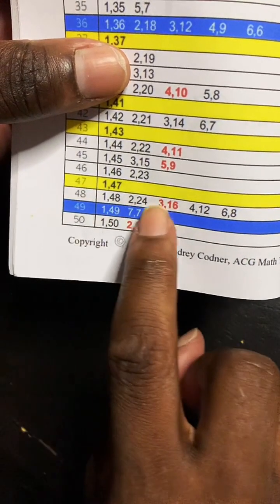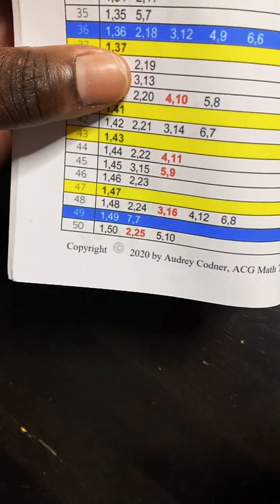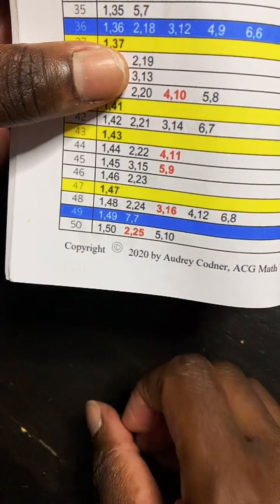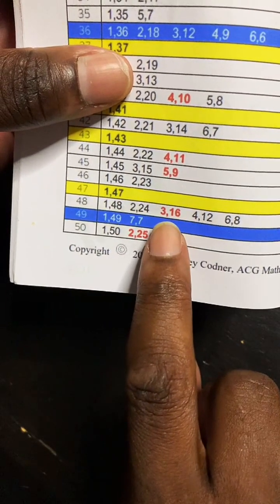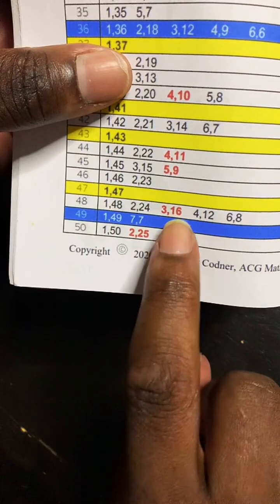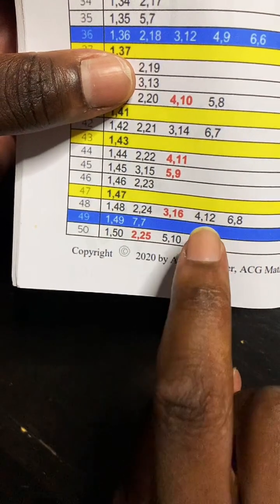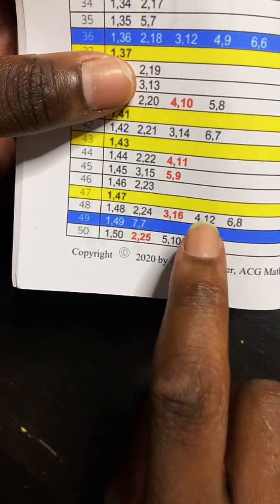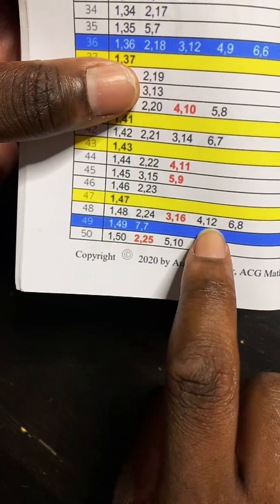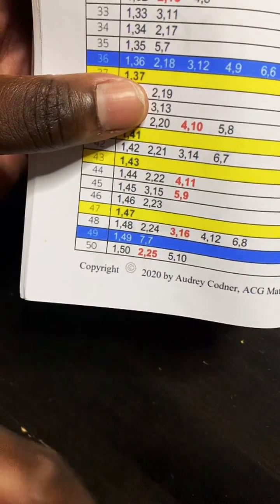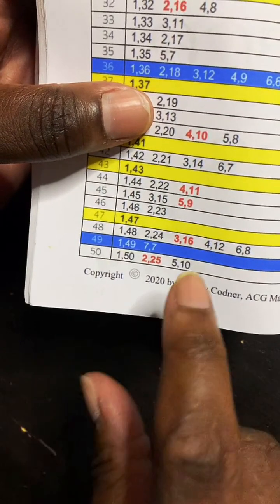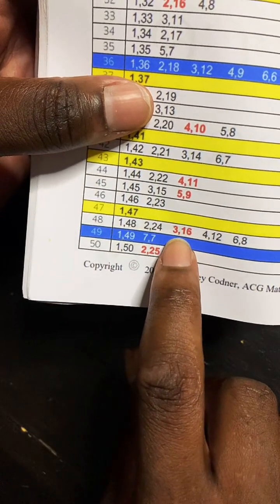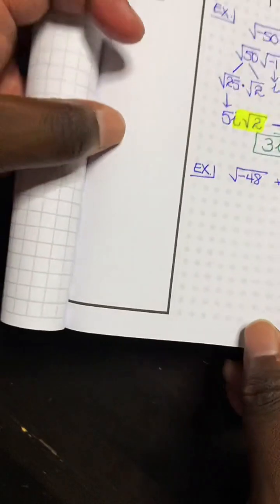But which one would be a perfect prime combination? Luckily, I have it in red. So you have your 16 and 3. You can do 4 and 12, but if you do 4 and 12, you're still going to have to break down the 12. It's an extra step. Guys, I'm lazy.